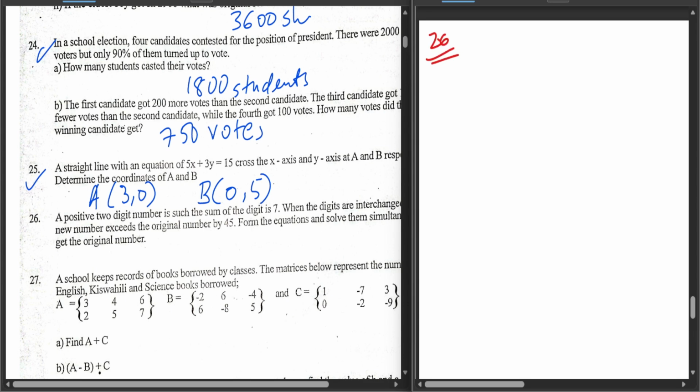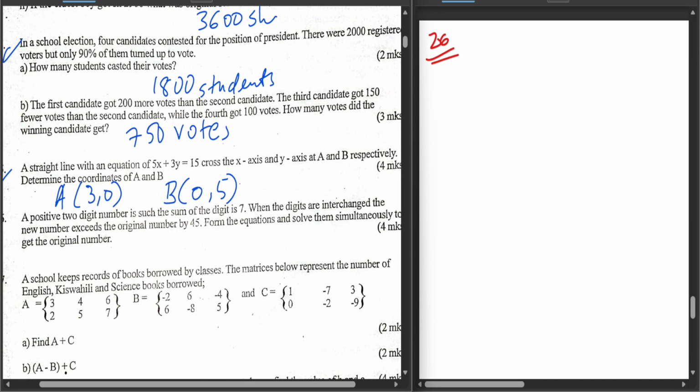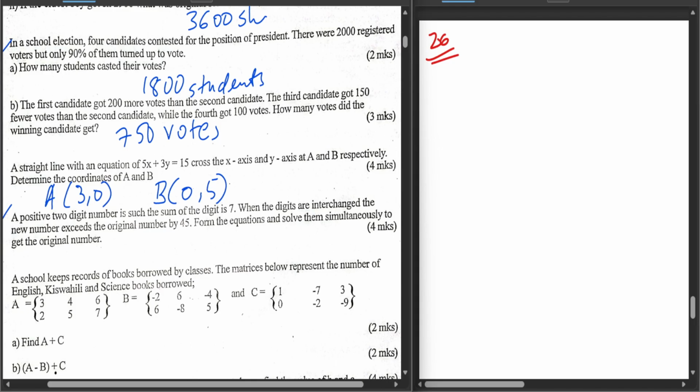Question 26. A positive 2-digit number is such that the sum of the digits is 7. When the digits are interchanged, the new number exceeds the original number by 45. Form the equations and solve them simultaneously to get the original number. So, a positive 2-digit number, that is the x and the y. Let's say one digit is x, the second digit is y, the sum of it is going to give you 7.